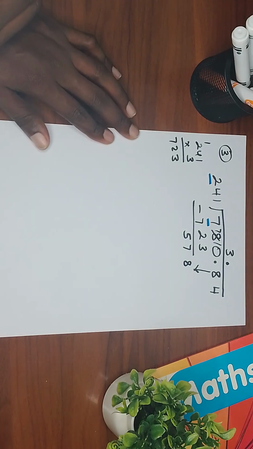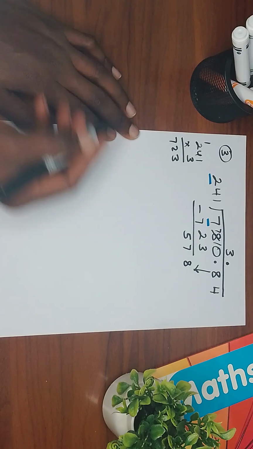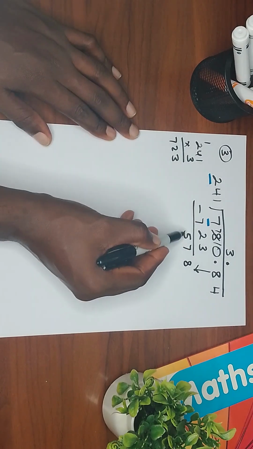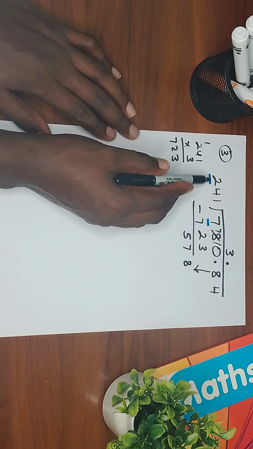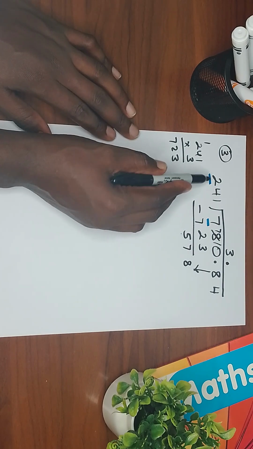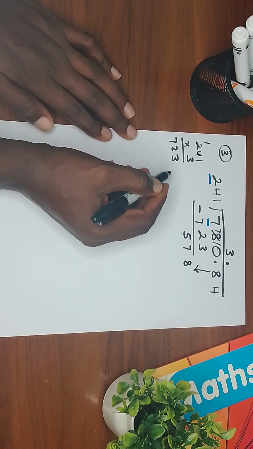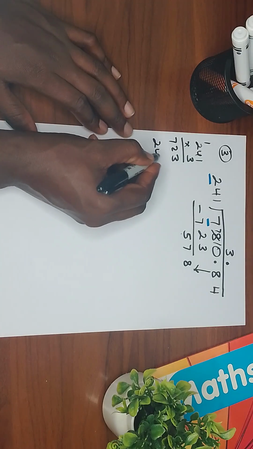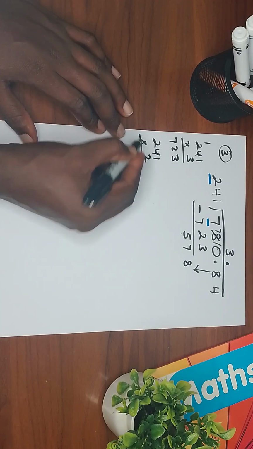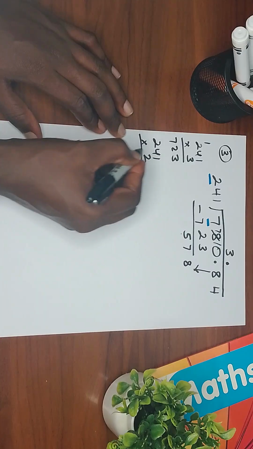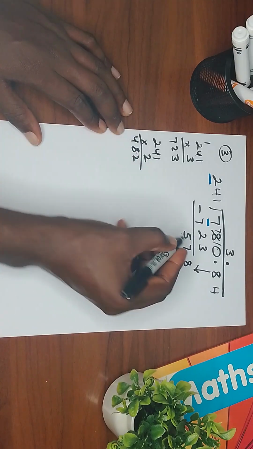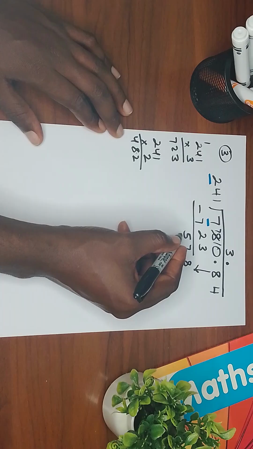Now we have 578. We look at the first digit still. How many times is 5 in the multiples of 2? That is 2 times. So we take 241 times 2. That is 482.